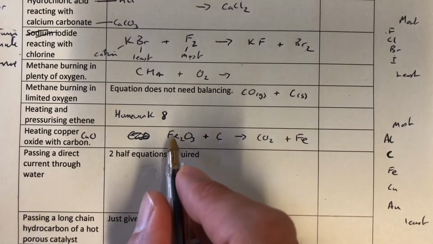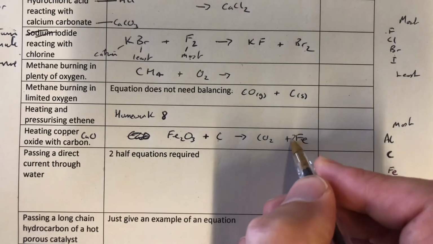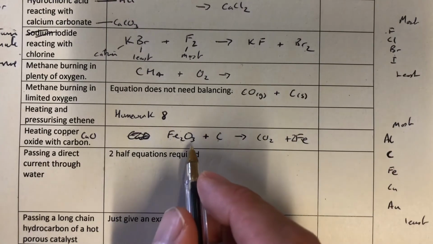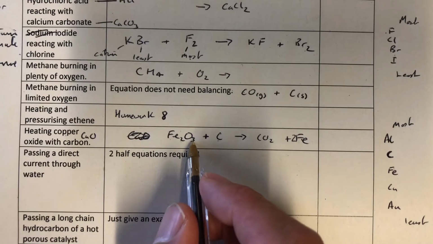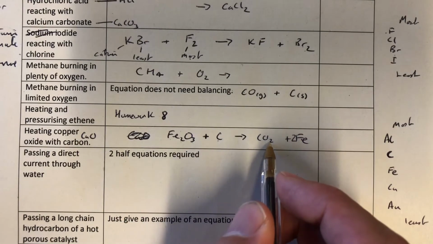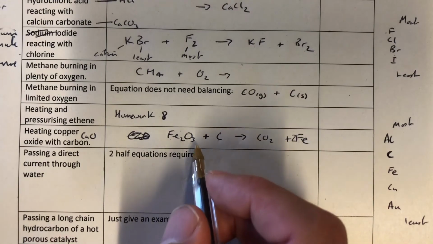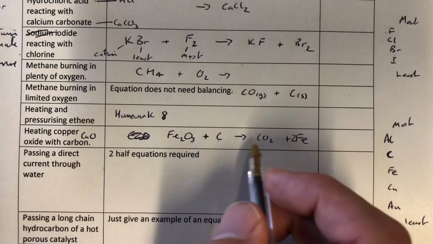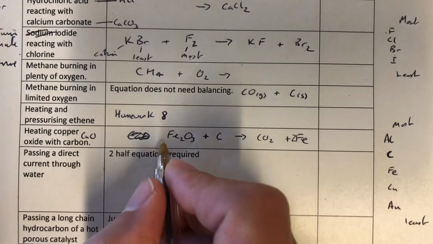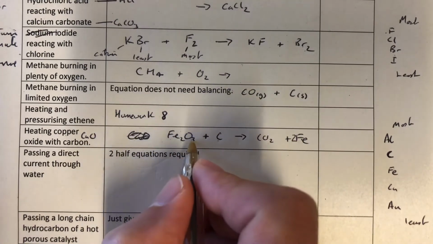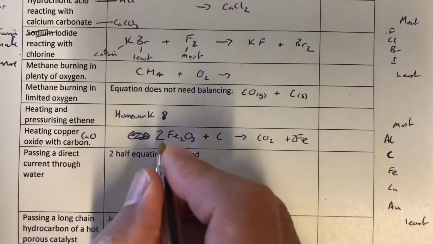Again, balancing this equation, 2 irons here, so I'm going to need 2 irons there. I've got 3 oxygens on the left, and I've got 2 oxygens on the right. So that's never going to work, is it? 3 and 2. Until we find the first common multiple. The first common multiple of 3 and 2 is 6, so we're going to need 6 oxygens on the left and the right. So to get 6, I need to put a 2 before that.